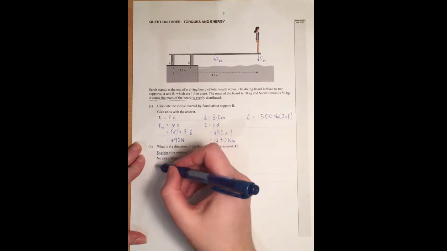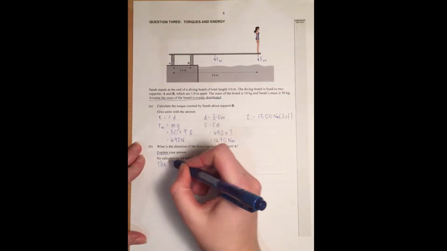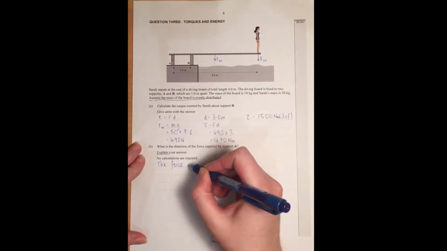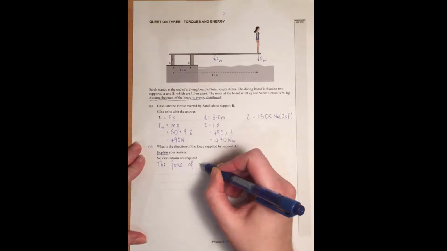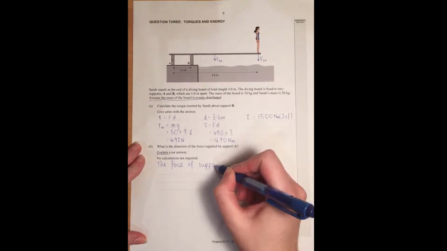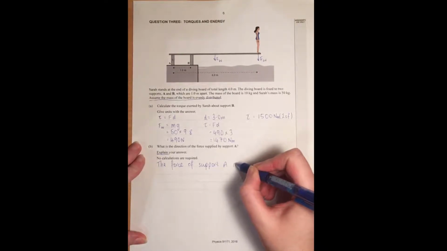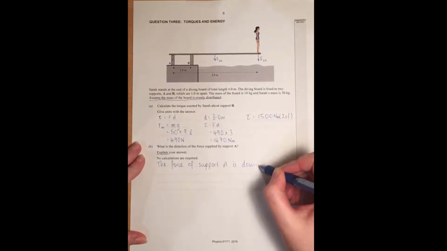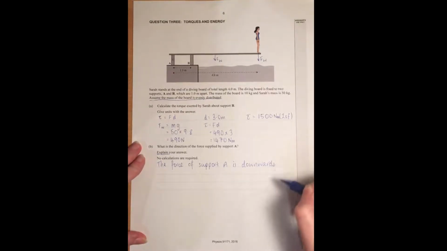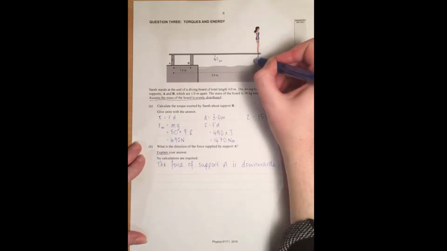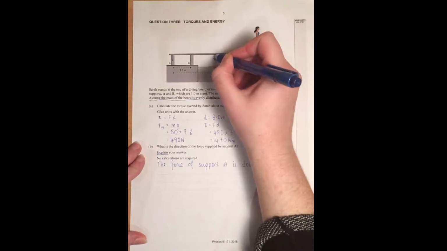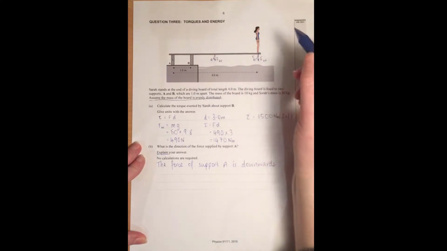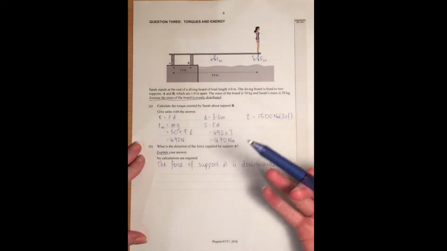So the force of support A is downwards. This is because we have a torque here with Sarah, and we have a torque here of the board's mass or the board's weight force.